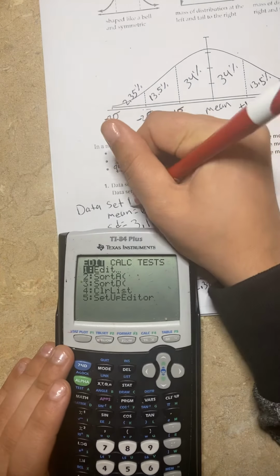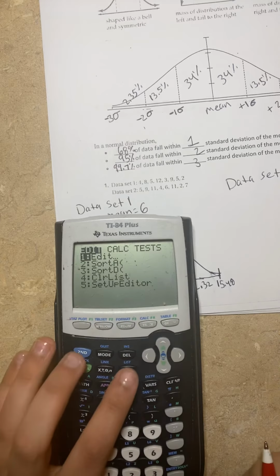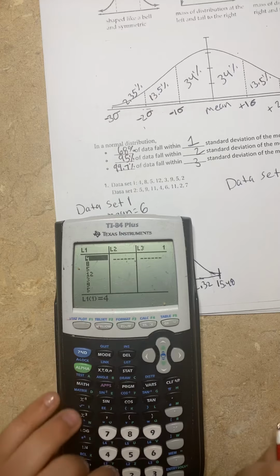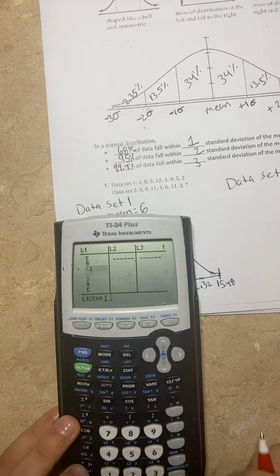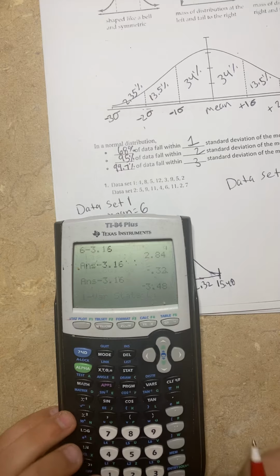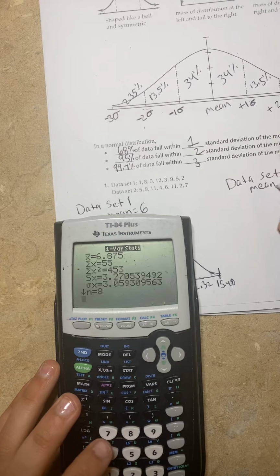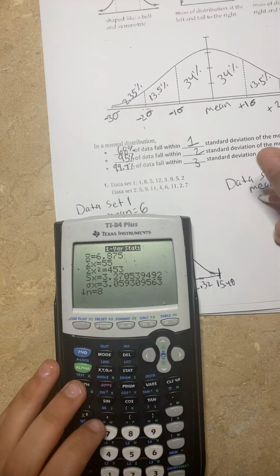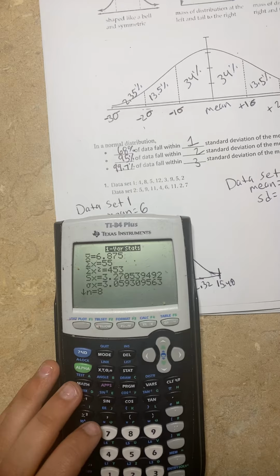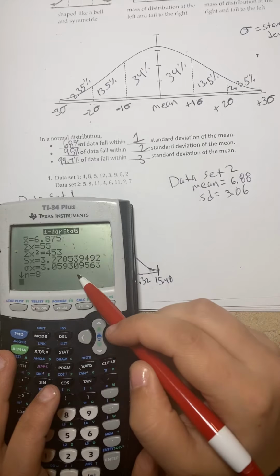So that's data set 1. This is data set 2, okay? So we'll take Stat Edit, and we'll fill in our points again. So 5, 9, 11, 4, 6, 11, 2, and 7. So that becomes Stat Calc. Go to our one variable stats. And my mean is equal to 6.88. And then my standard deviation, SD, is 3.06. Okay? So again, 6.875, 3.06.